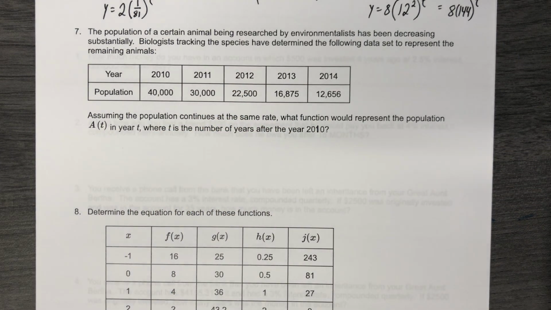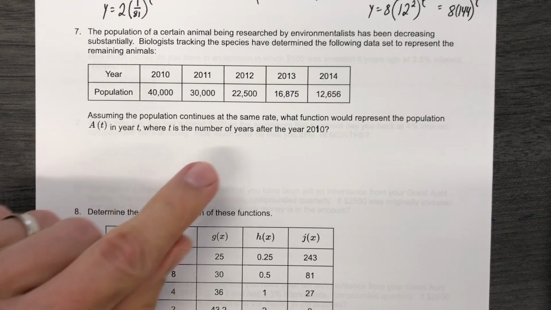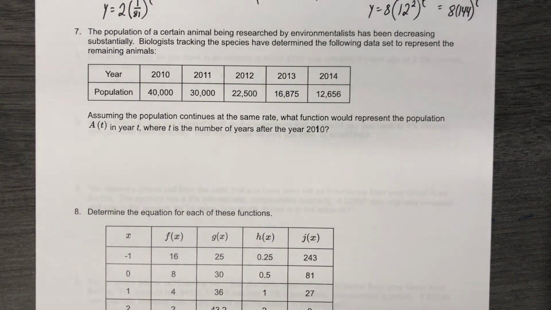Okay, assuming the population continues at the same rate, and that would be a percentage rate, what function would represent the population, A of t, in the year t, where t is the number of years after the year 2010? Years after 2010. So first of all, we need to figure out what we're really dealing with here.